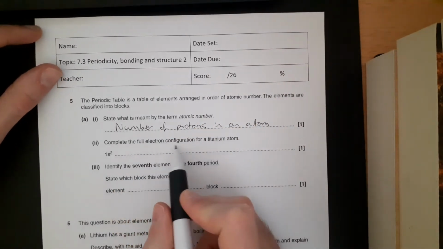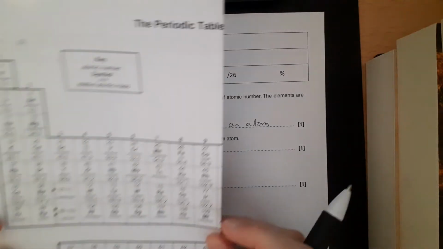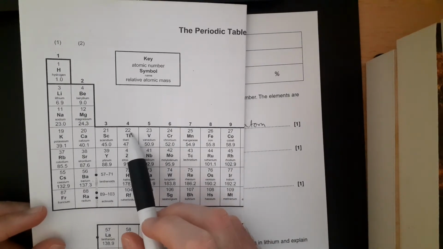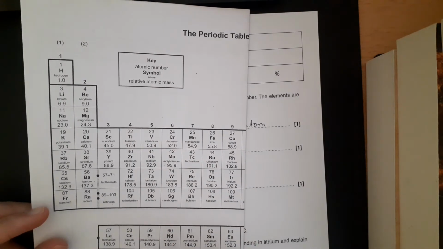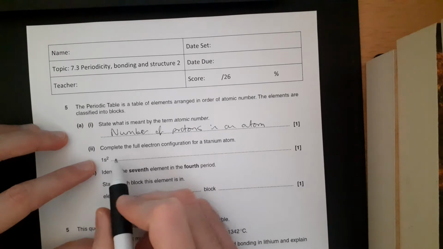Then it wants us to give the full electron configuration for titanium. Okay, so if we find titanium here on our periodic table, titanium's atomic number is 22, so it's going to have 22 protons and therefore 22 electrons. So if we've got 22 electrons, how do we build up the electron configuration?